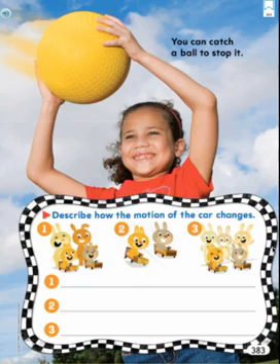Now on page 383, the caption at the top says, you can catch a ball to stop it. So that's what this little girl has done. She's put her hands up and stopped the ball from moving. Down at the bottom, it asks us to describe how the motion of the car changes from one picture to the next. So if we look at the pictures on number 1, I want you to think, what is happening with the car? How is it moving?